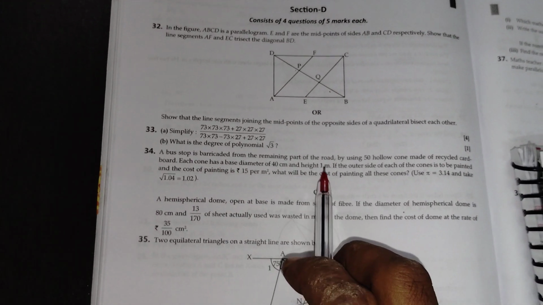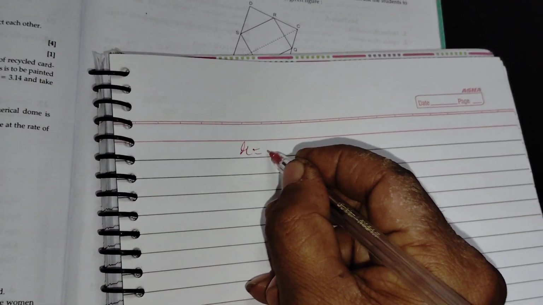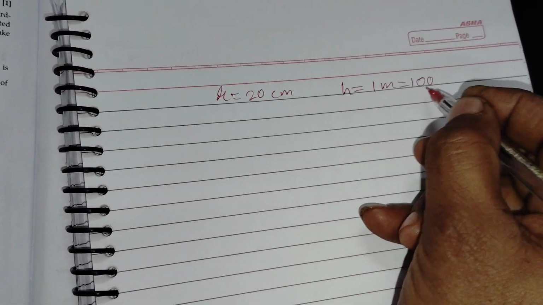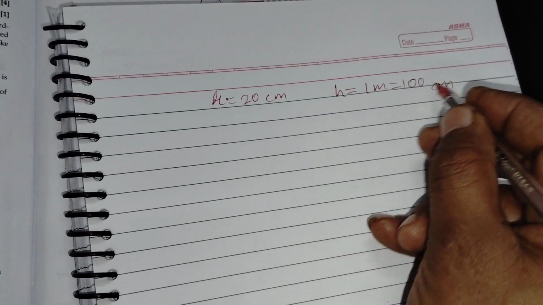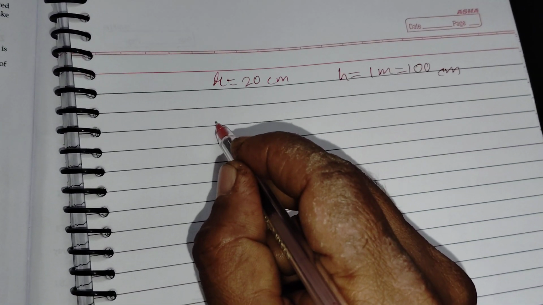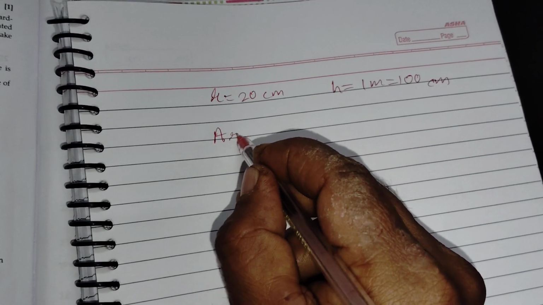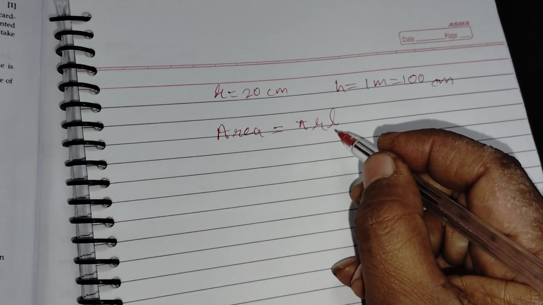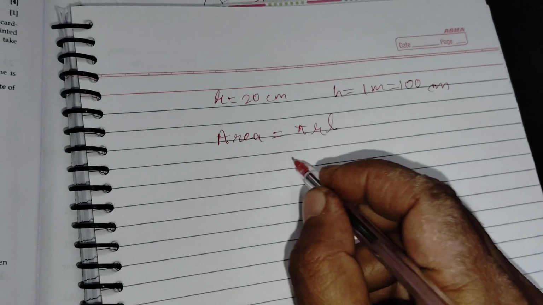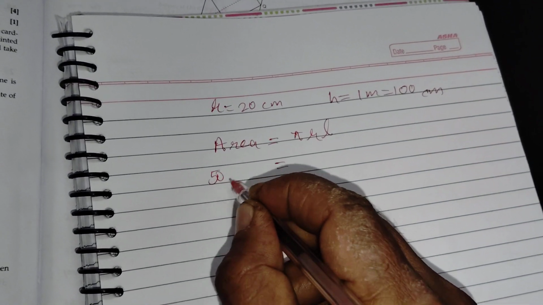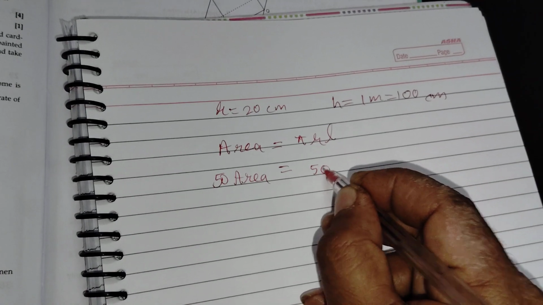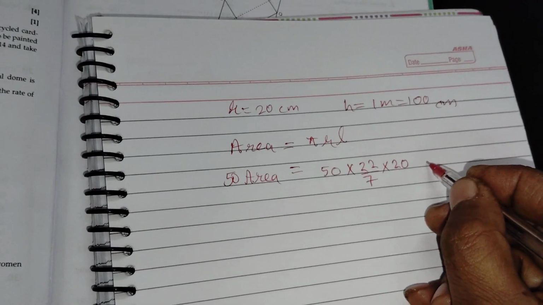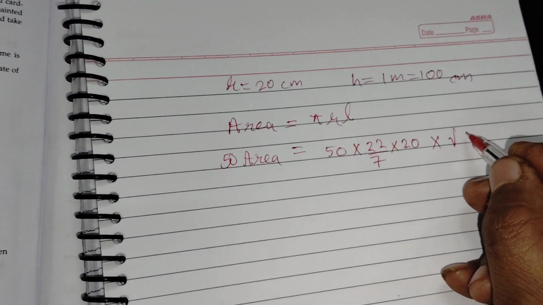What is the height of each cone? 1 meter. So we take radius 20 centimeter. Height is 1 meter, so 1 meter means 100 centimeter. The area is pi r l, because we are using sideways painting, and for 50 hollow cones the area will be 50 into pi r l. Pi means 22 by 7, radius is 20, and l is under root h square plus r square.